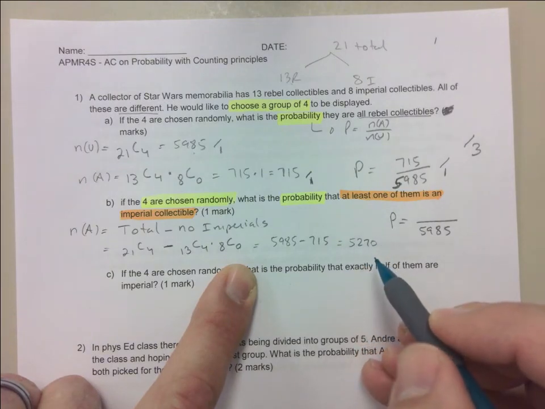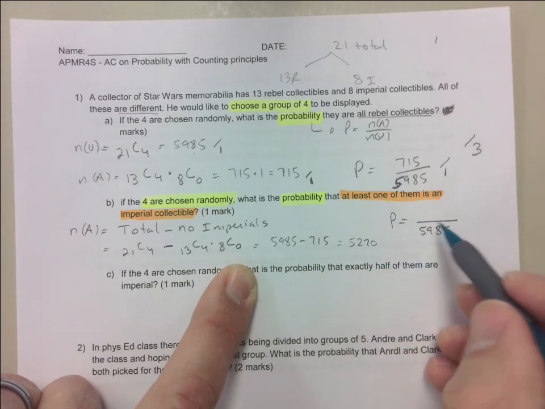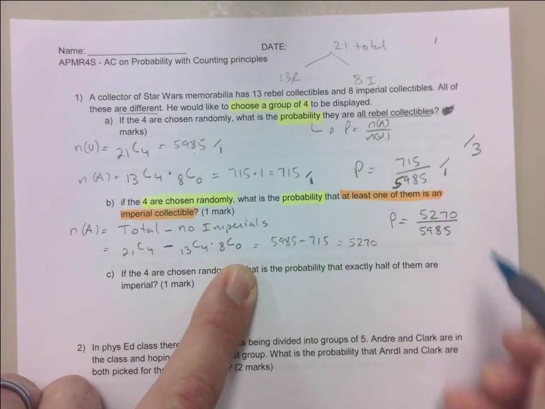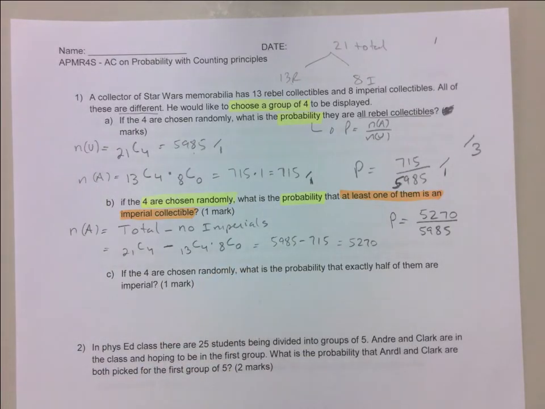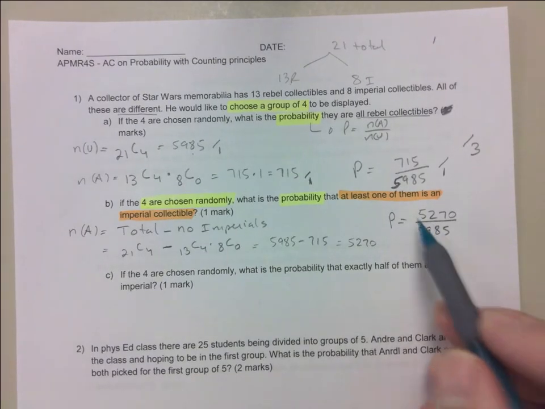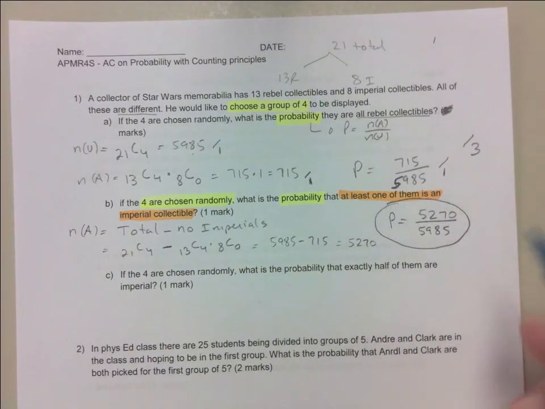Is that what we get, guys? 5270. And for today, we're just going to leave it like that, because technically you get full marks there, even if you didn't reduce it. So this is your answer here.